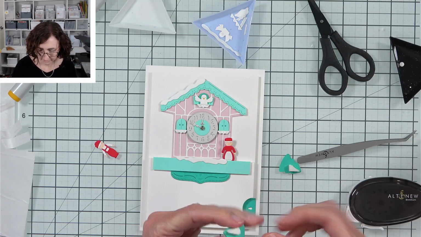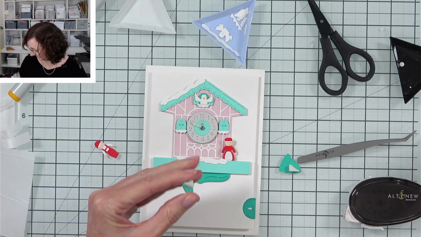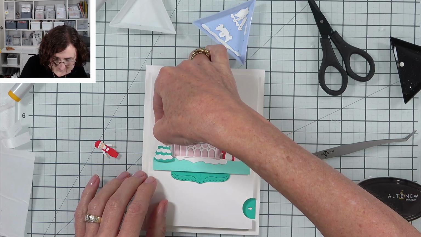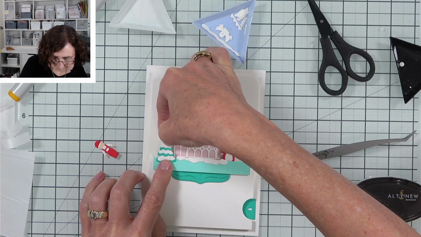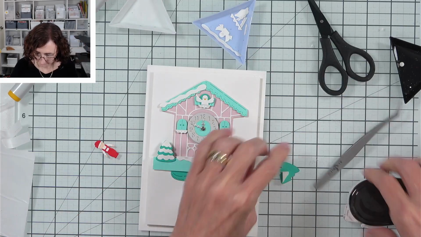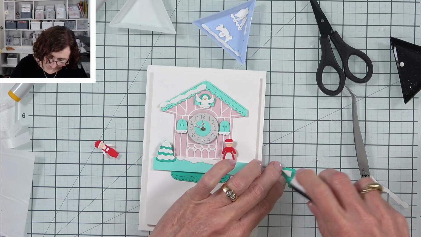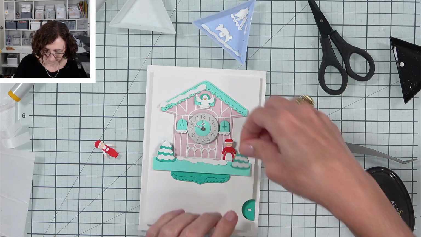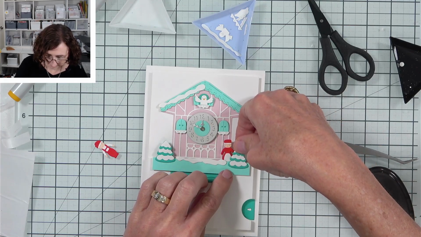Could have liquid glued that one. Let me move it if I need to. More forgiving than liquid glue. Got your game plan.